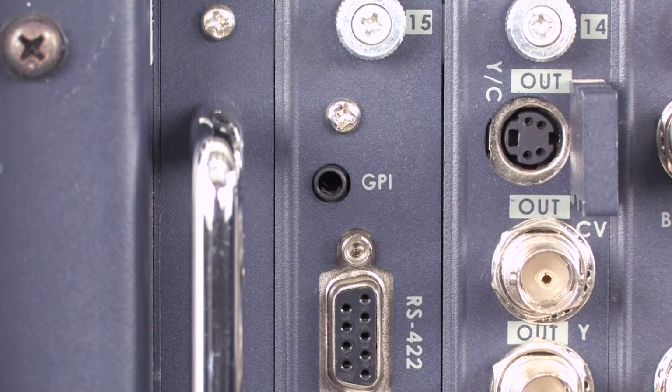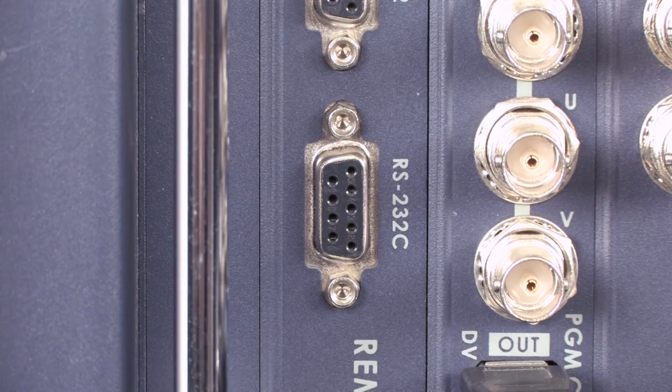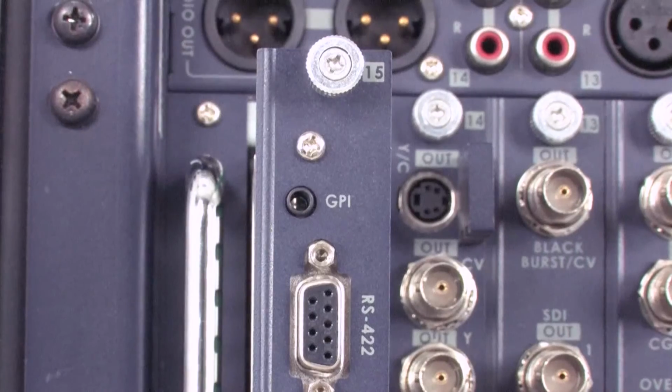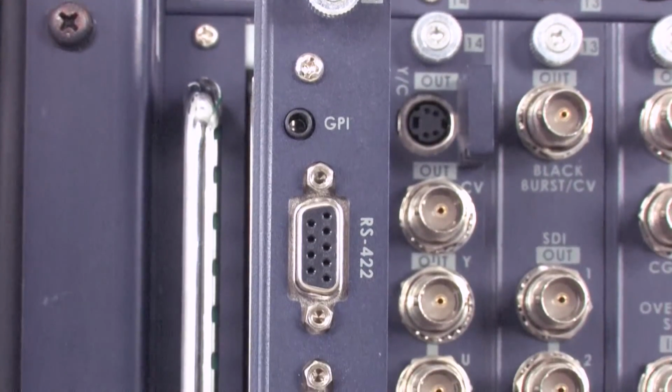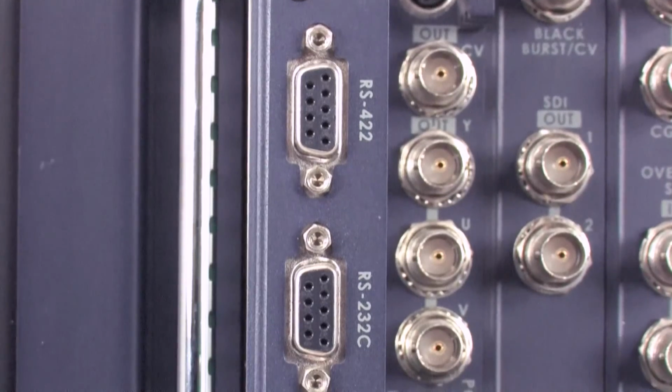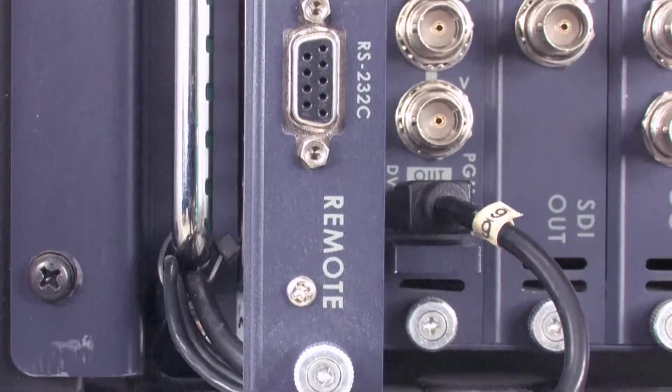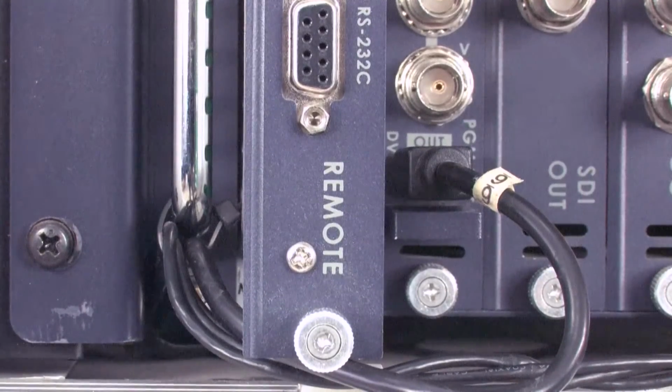It provides GPI, RS-232C, and RS-422 interface, of which GPI interface can be used for remote triggering and control. RS-232C and RS-422 interface can connect to a computer and be controlled remotely.